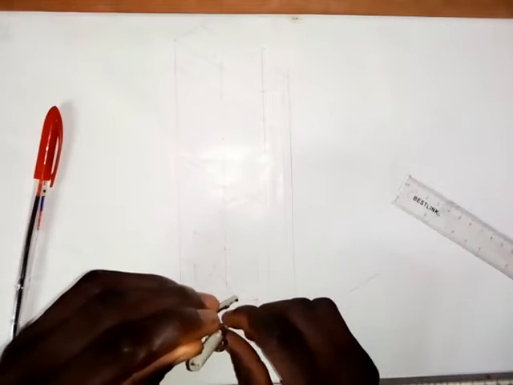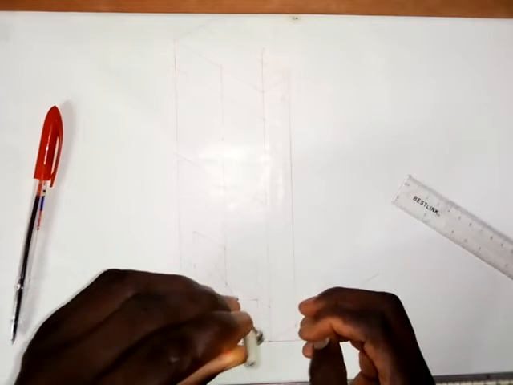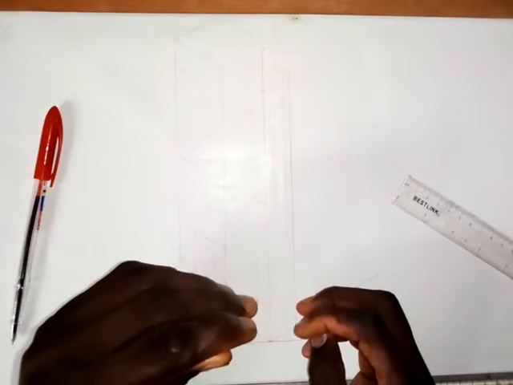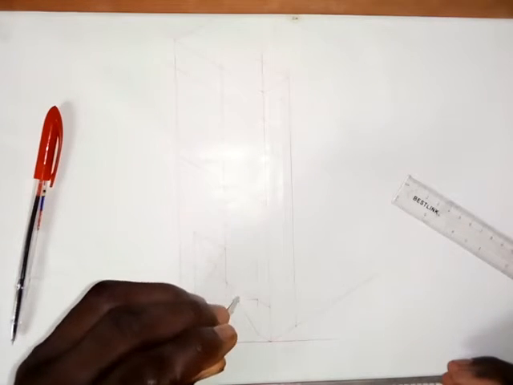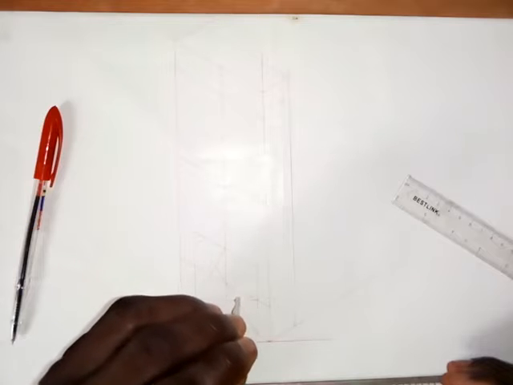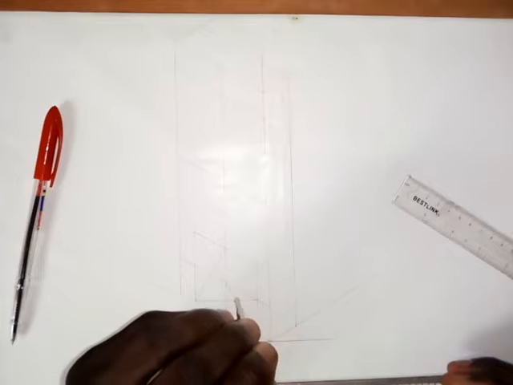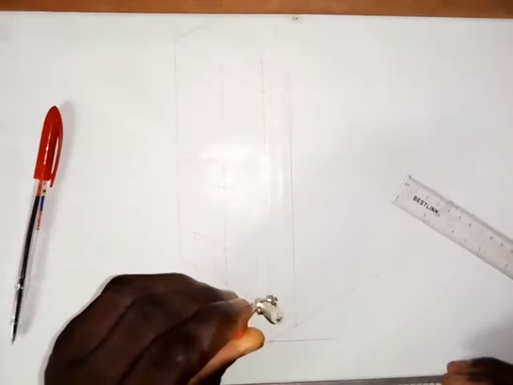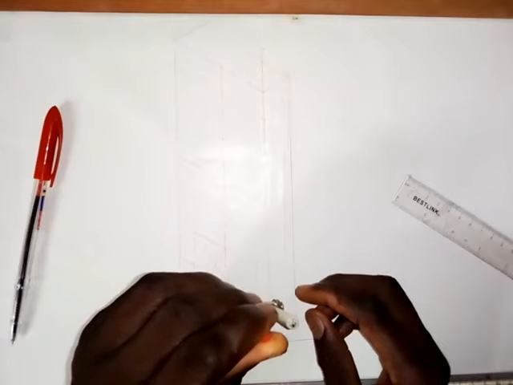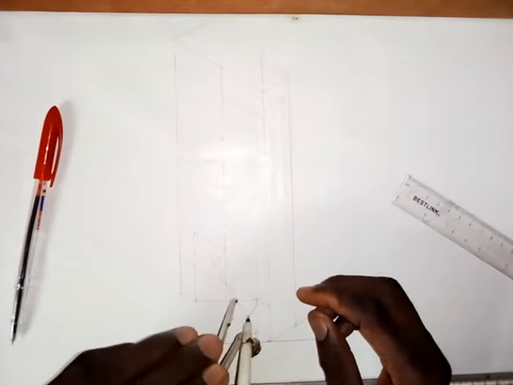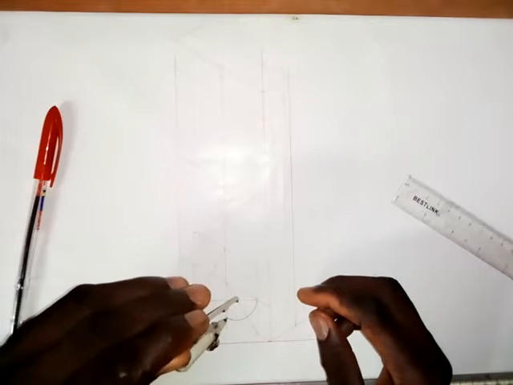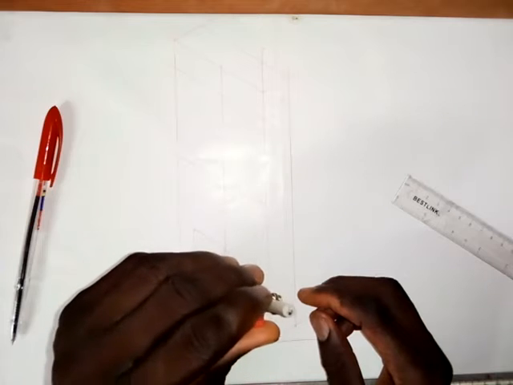So if I test it, is it okay? Okay, I think it's okay like this. So I'm going to draw a curve from here. So I draw a curve from here like this. So just take it easy. Okay.